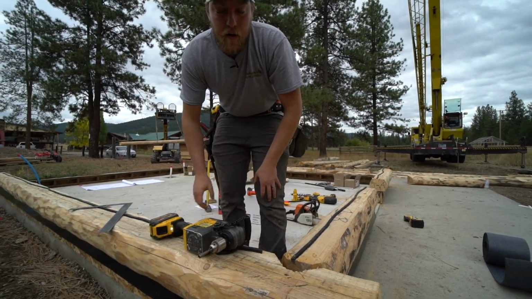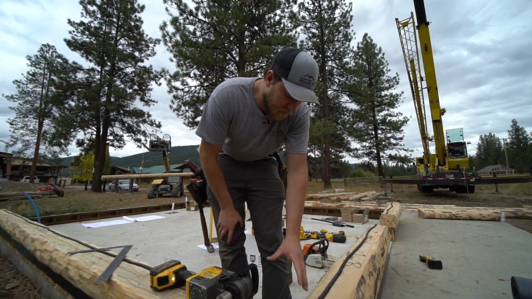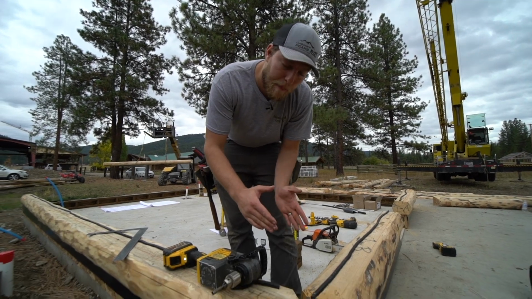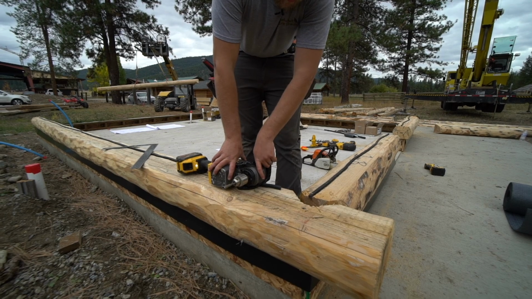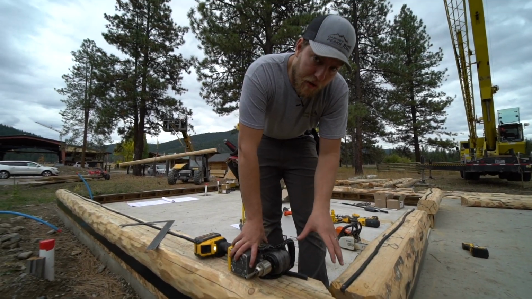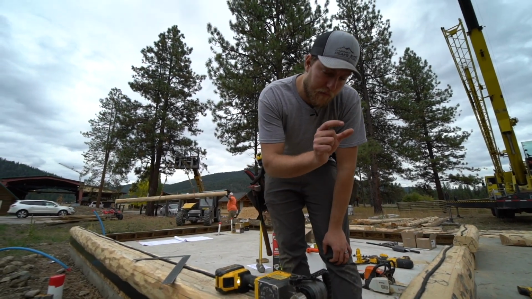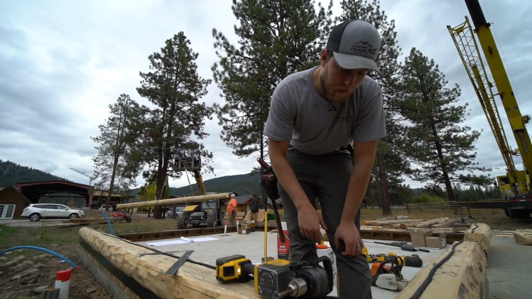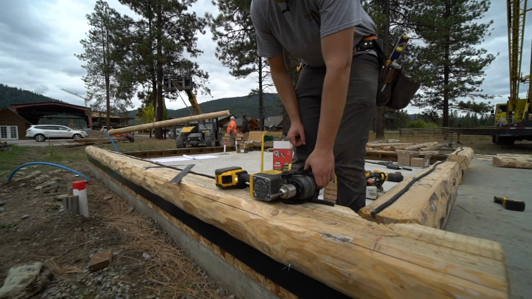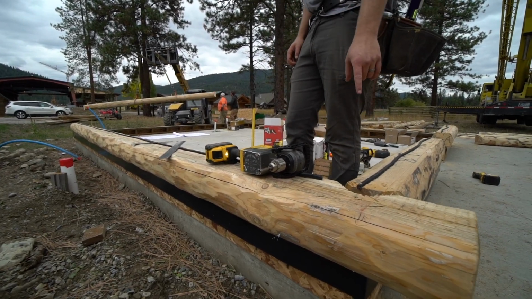Now you also want to be aware of what you're screwing into. In this case, we have a whole wide wall to screw into. If you are building this on a subfloor, where you might just have a narrow rim board, then you've got to be really careful where you put your screw so you hit that rim. So just be aware of that. But I've got one end in place here.